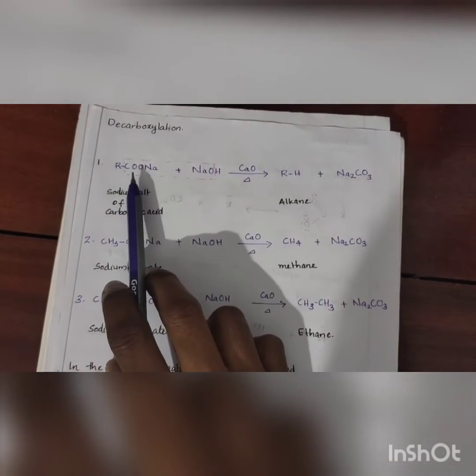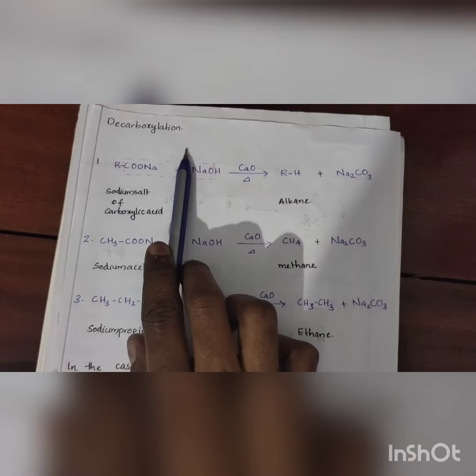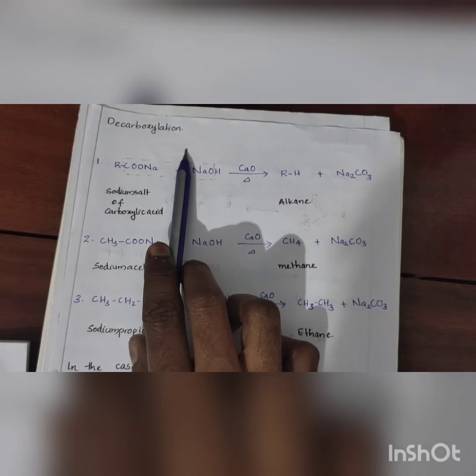Okay, our topic is decarboxylation. Decarboxylation.